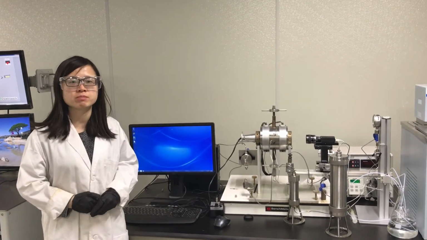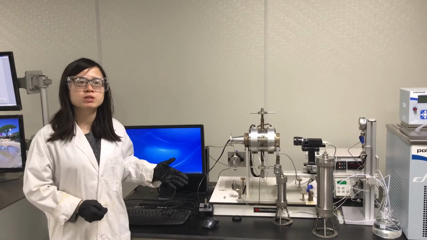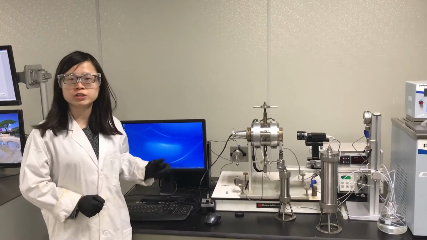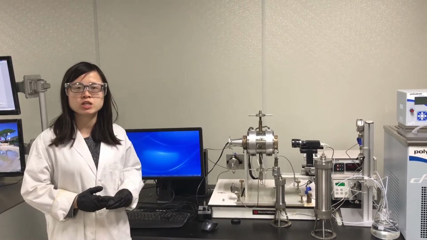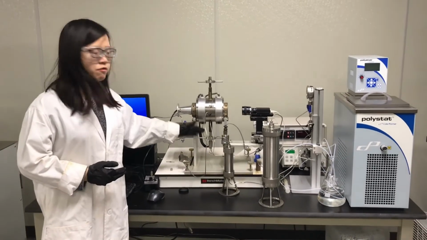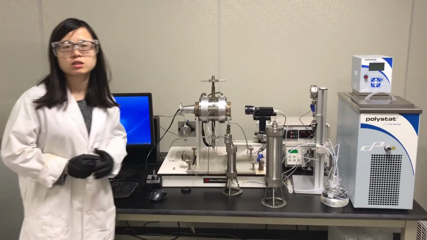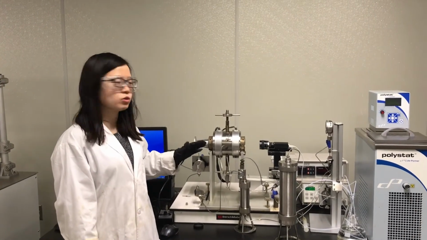Usually, this setup can be used not only to measure the interfacial tension, it can also be used to measure the surface tension and the contact angle once we use different attachments. Okay, then I will explain the details of the setup to you.